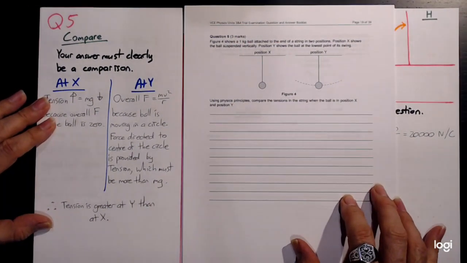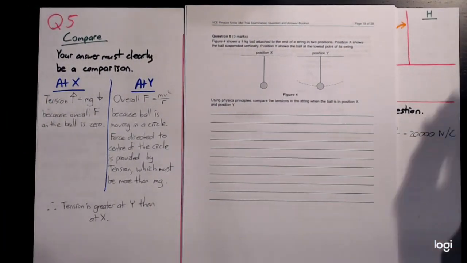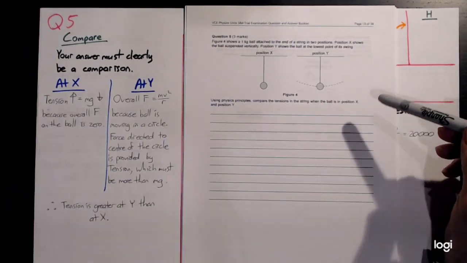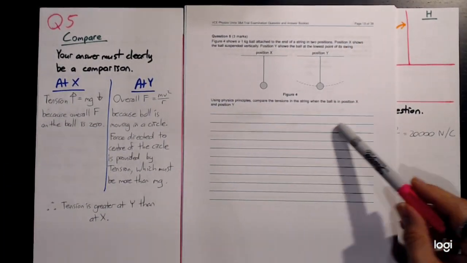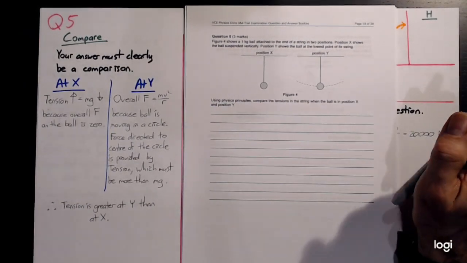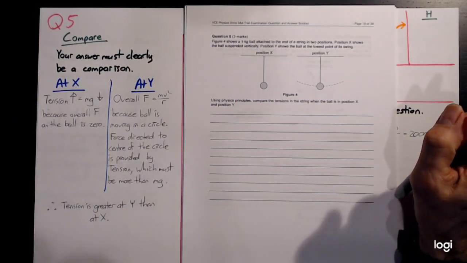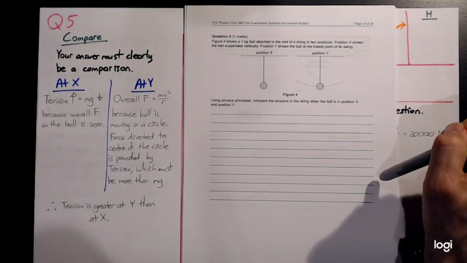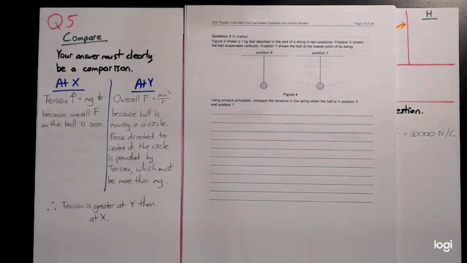All right, question 5, and this is one, again, that 1,000 people are going to get wrong. In fact, they're going to get 0. This is a particularly difficult question for people to answer because you have to explain stuff without using any maths. And that strikes fear into your hearts, I know that, and a great many others. So if you can get good at this sort of stuff, you're going to leapfrog a lot of people. So let me show you this.